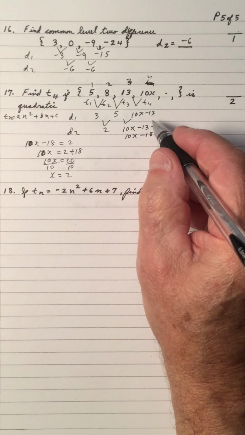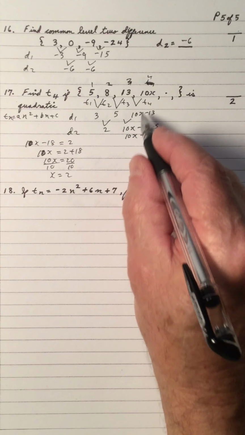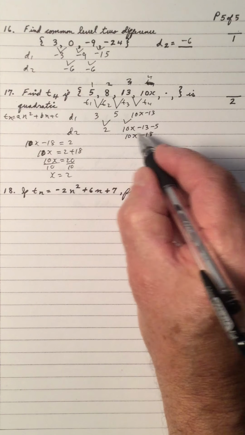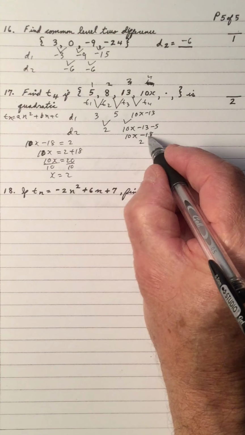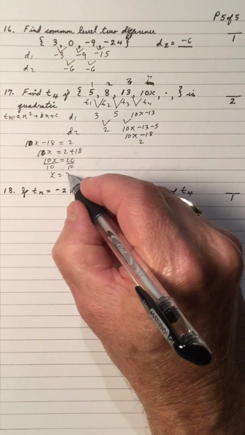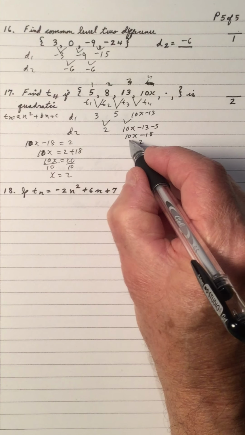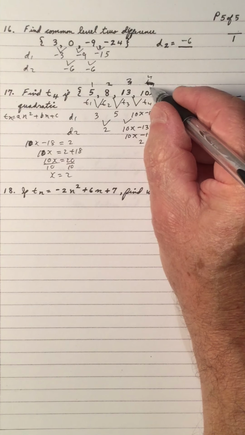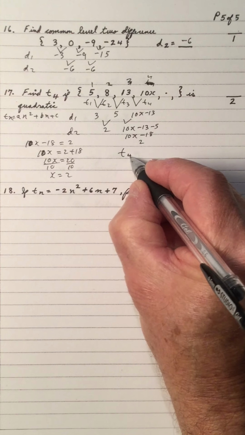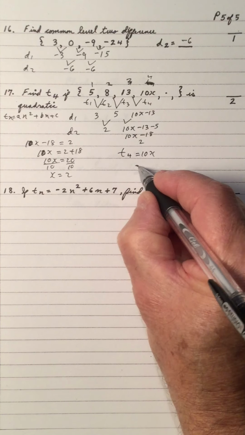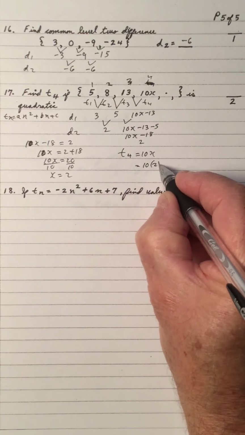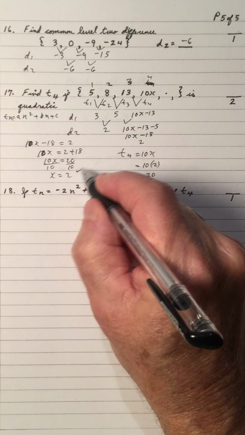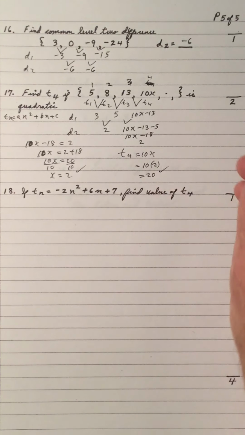So if x equals 2, if I put 2 in here, I'm going to get 20 minus 18, which is going to be a 2, because when I put 2 in, it works out to be a value of 2. Now, if you want the fourth term, T4 is 10x, that means 10x is 20, so T4 is 20. So you get a mark for the 2 and a mark for the 20, 2 marks altogether.